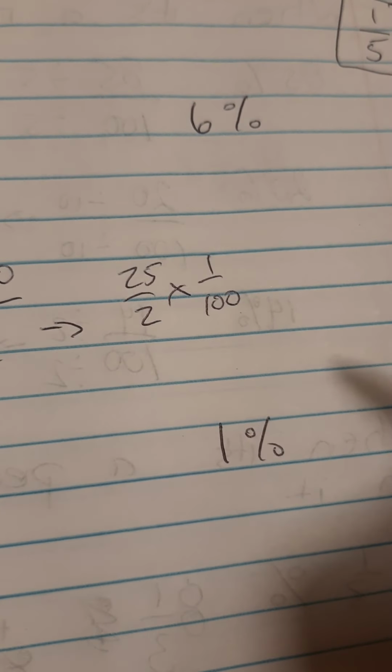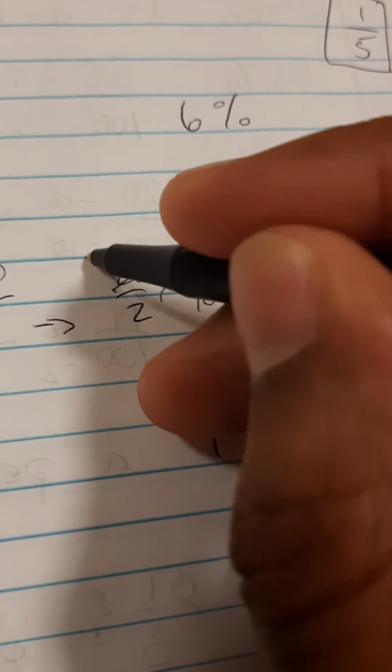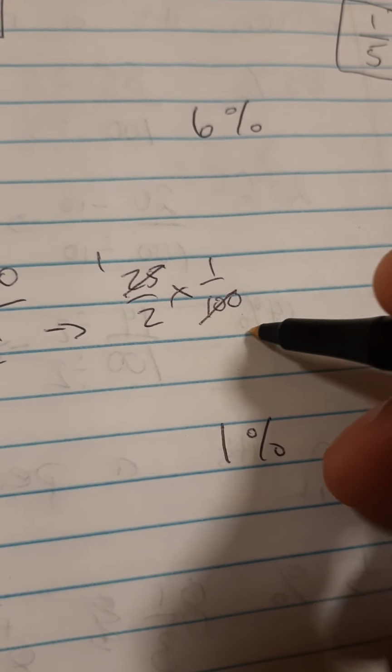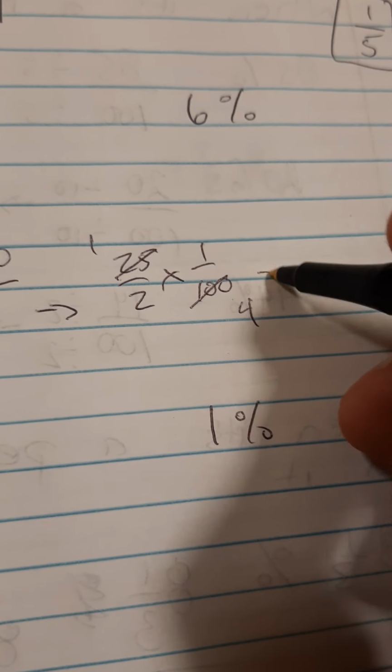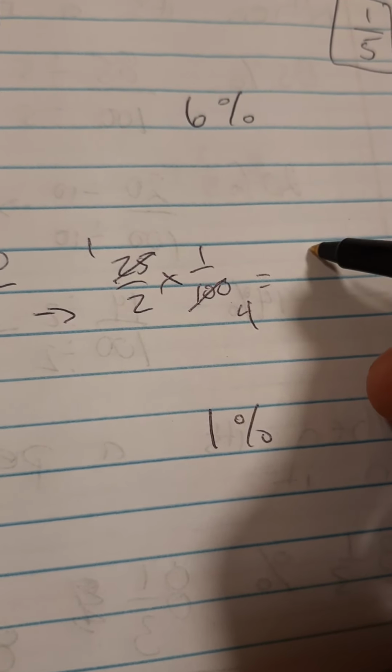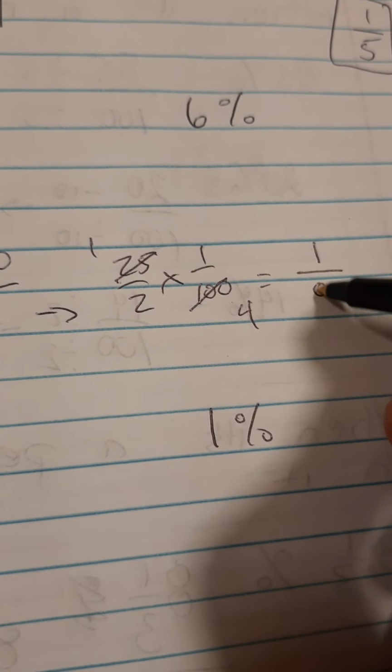Now we can take this and do some cross-reducing, right? 25 goes into 25 once. 25 goes into 100 4 times. Multiply straight across, respect the line. 1 times 1 is 1. 2 times 4 is 8. Your answer is 1/8.